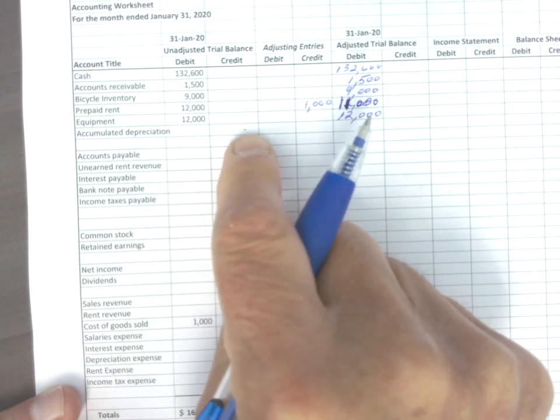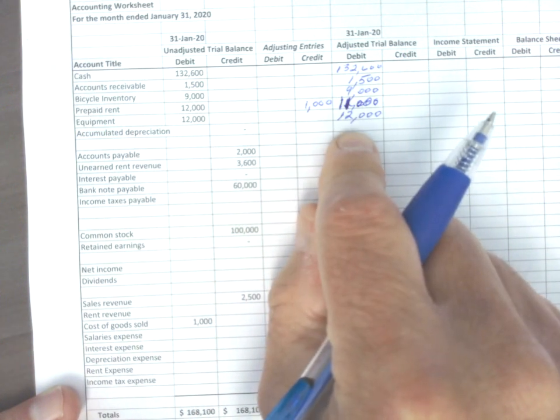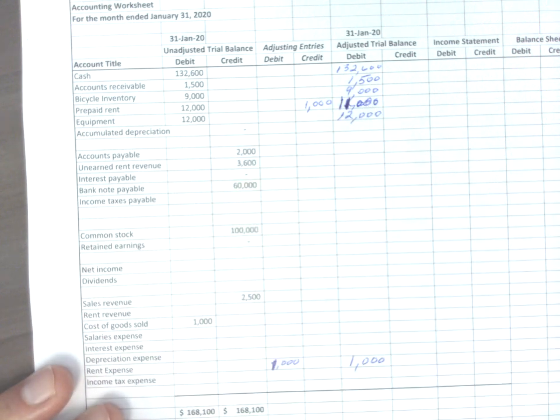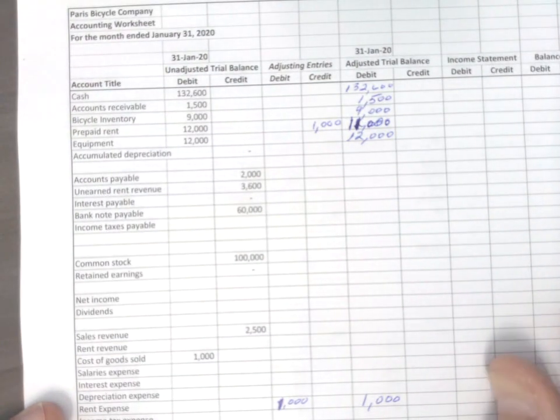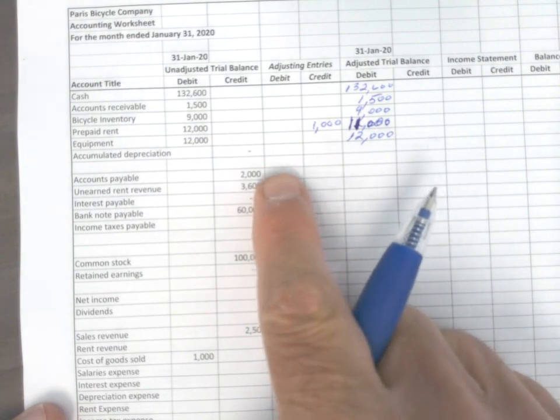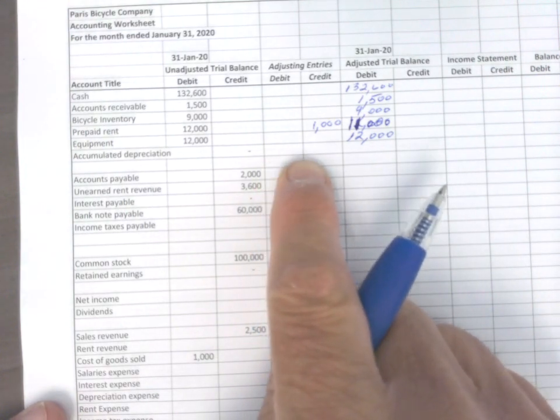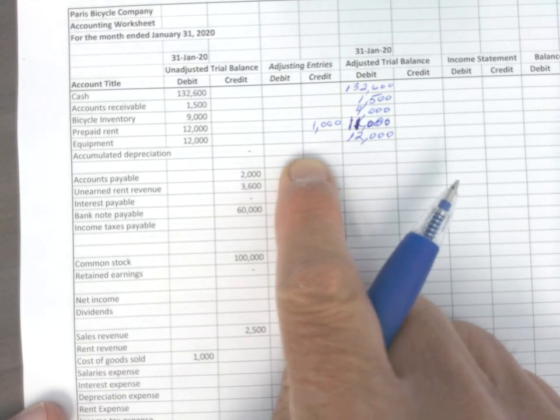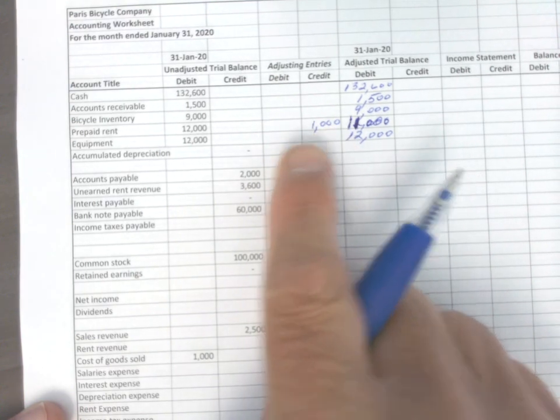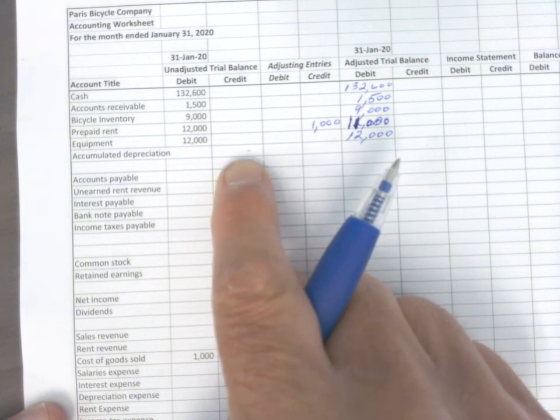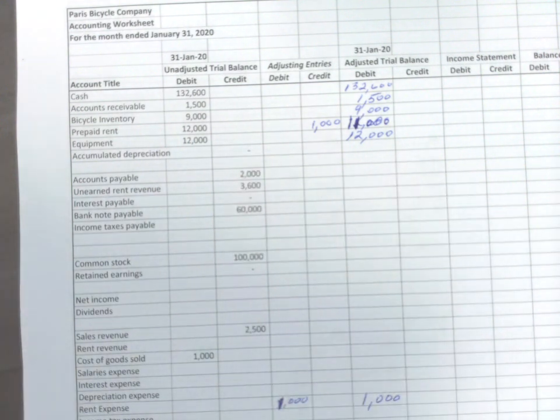Accumulated depreciation, though, that starts to add up with every month we use this equipment. So after 1 month, we do have accumulated depreciation. That is not the correct amount, 0. We have used the equipment a little bit.